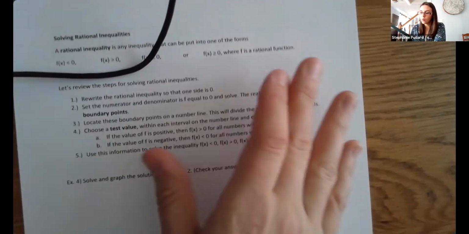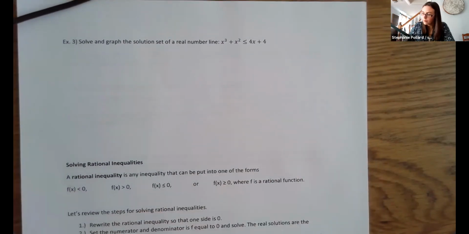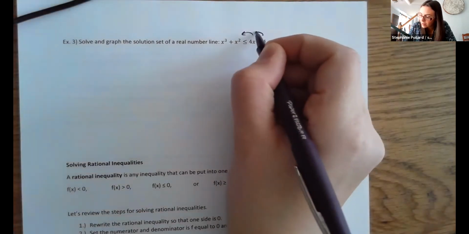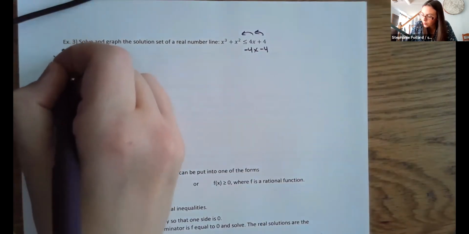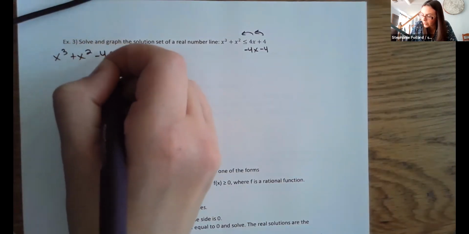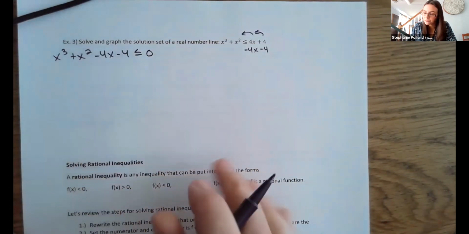All right, and let's do one last example here with polynomials. Again, I want to bring everything to the other side. So I'm going to subtract 4x and subtract 4. So I start with x cubed plus x squared minus 4x minus 4 is less than or equal to 0. And again, I'm writing everything in order here.